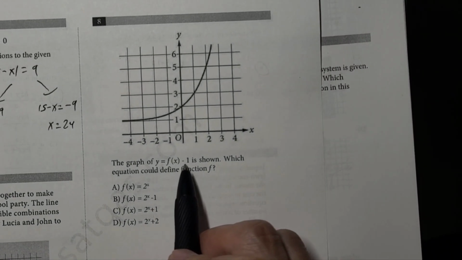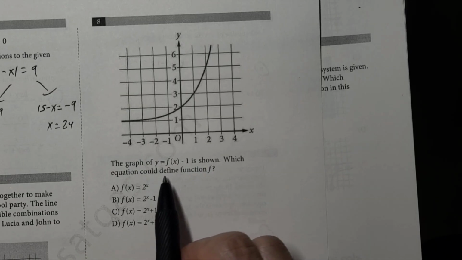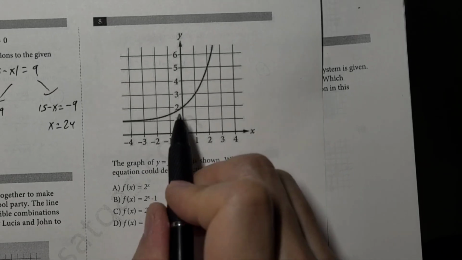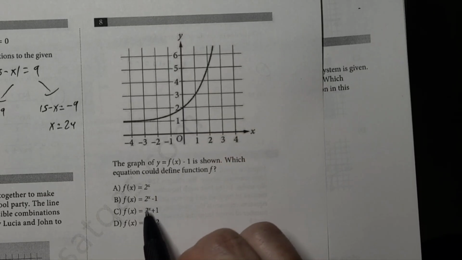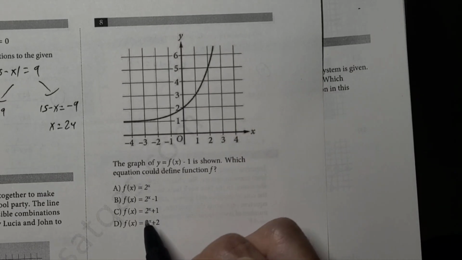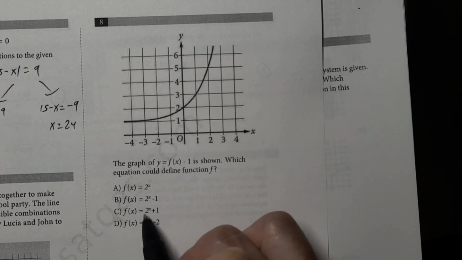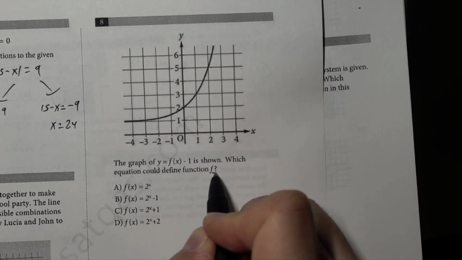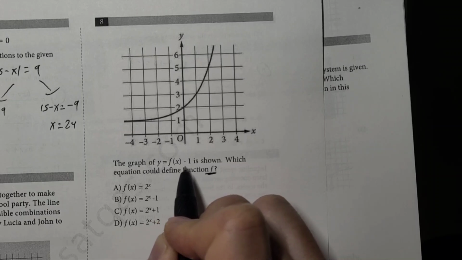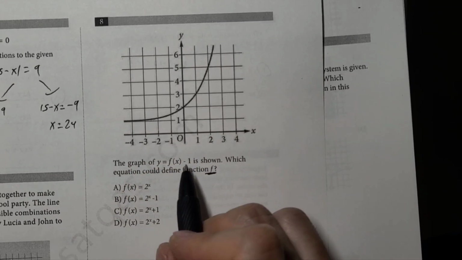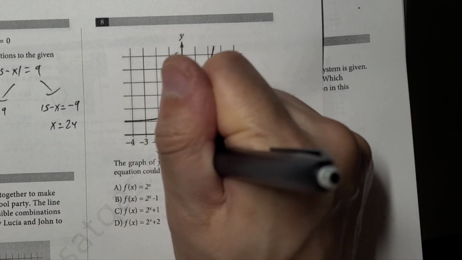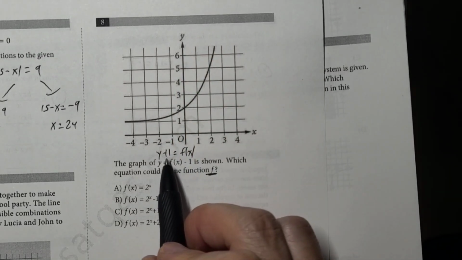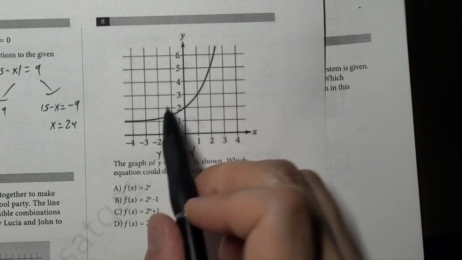The graph of y equals f of x minus 1 is shown. Which equation could define the function f? Okay, so what does this one look like? Sometimes looking at the choices right away helps. We can assume that it's 2 to the x, some sort of that. We're asked for f, by the way. We're not asked for f of x minus 1, which is graphed there. So f is y plus 1, so we want to shift this back up by 1.